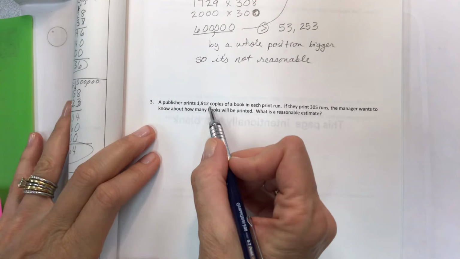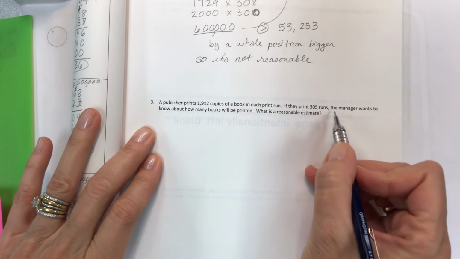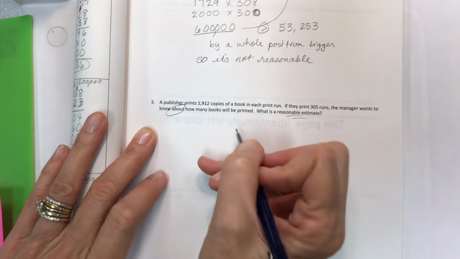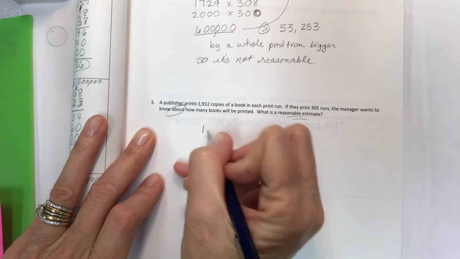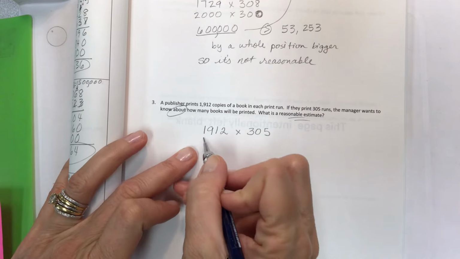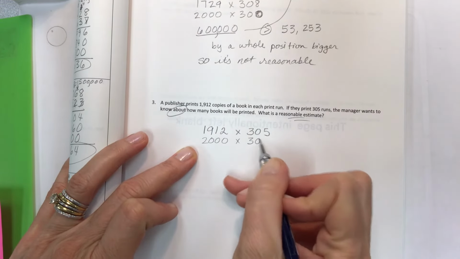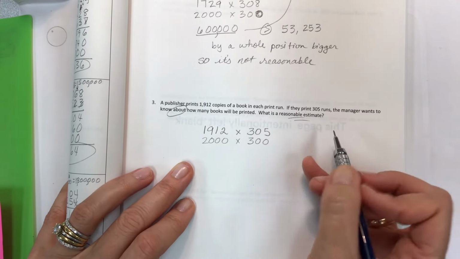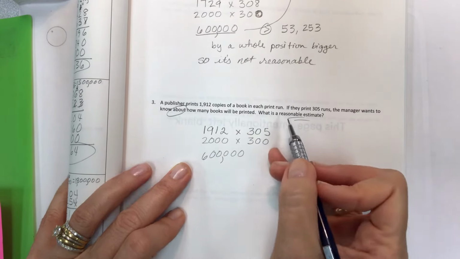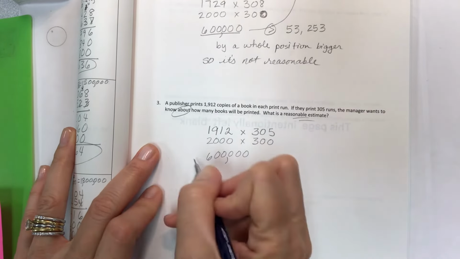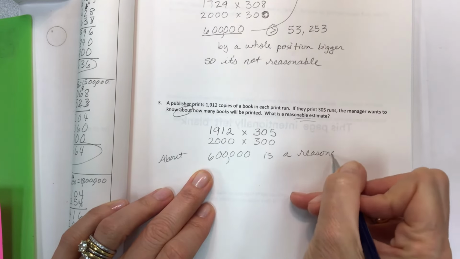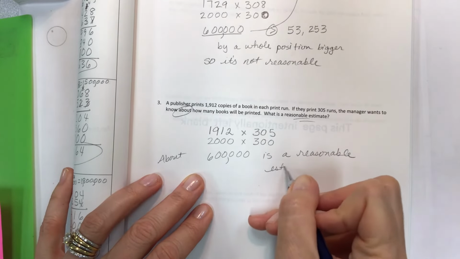Okay, a publisher prints 1,912 copies of a book in each print run. If they print 305 runs, the manager wants to know about how many books will be printed, about, love that, what's a reasonable estimate. If you've got your 1912 copies and 305, and you set it up, and then you go, that's about 2,000, close enough. That's about 300, close enough. A reasonable estimate, 2 times 3 is 6. 1, 2, 3, 4, 5. So a reasonable estimate would be about 600,000.